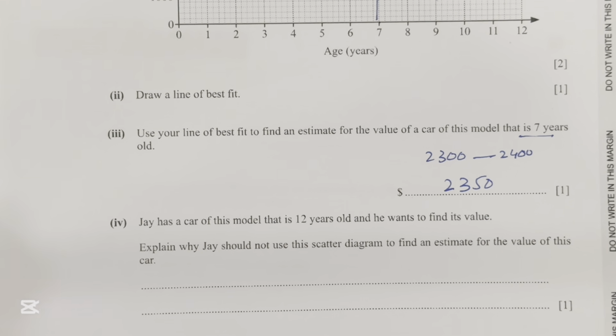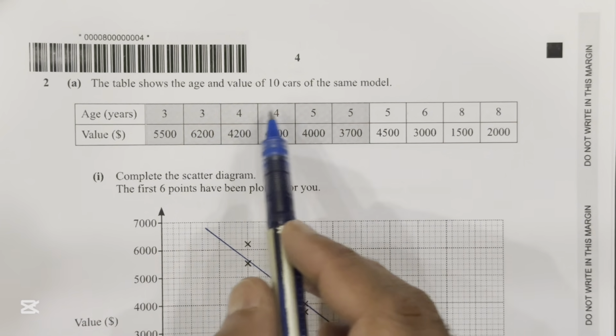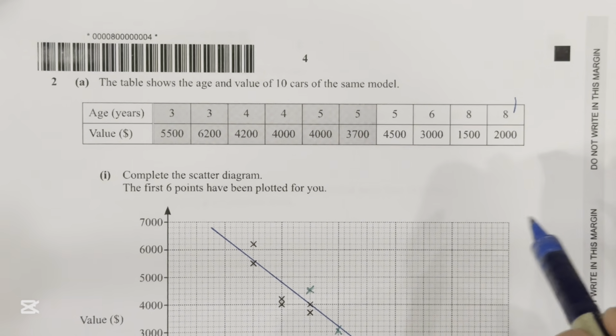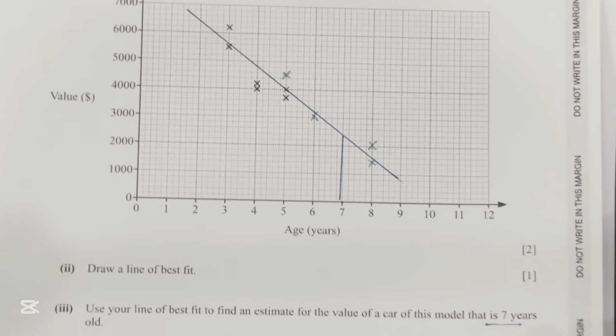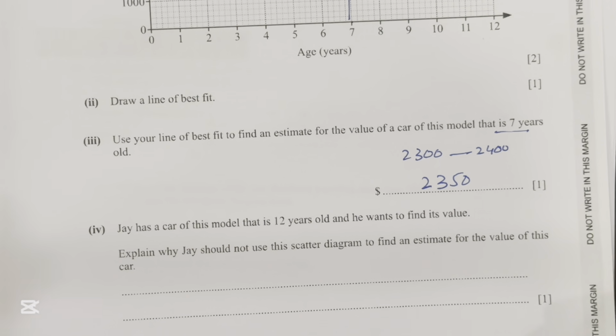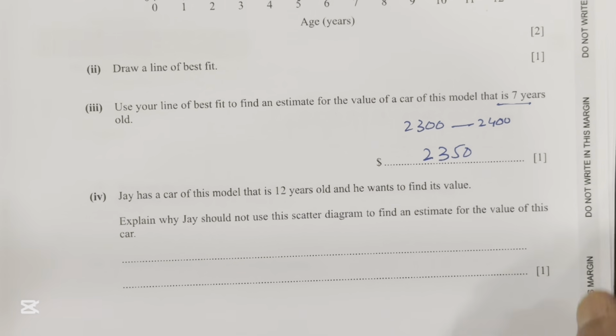If we see the table over here, the age limit is 8, so it is not for the 12 years value. So our data is short for this type of graph. So you can write, because 12 years is out of the range for the above data, so we cannot estimate the value.